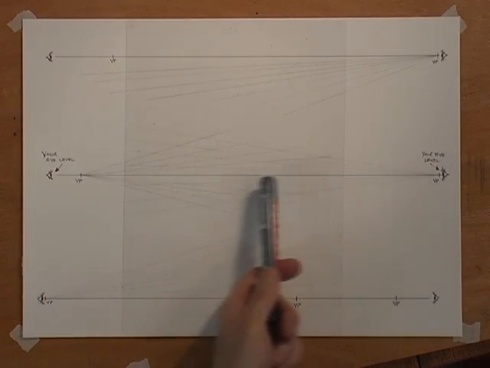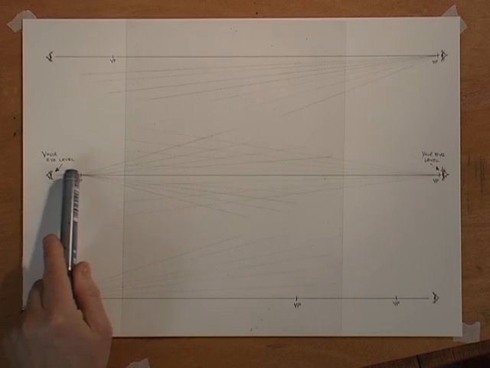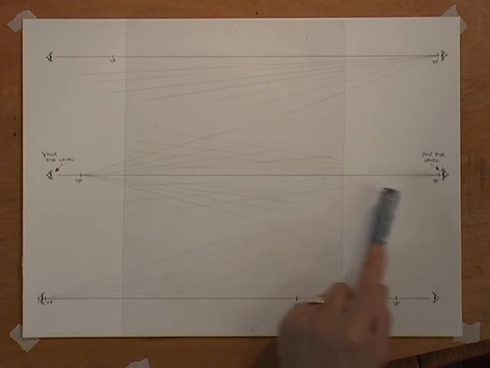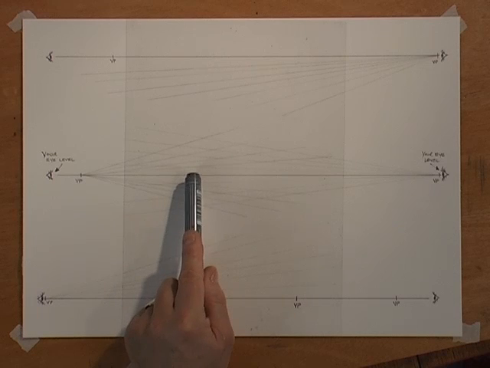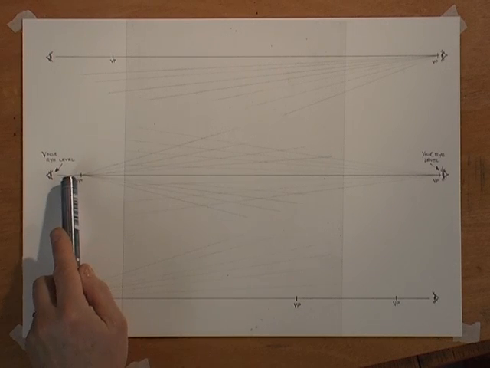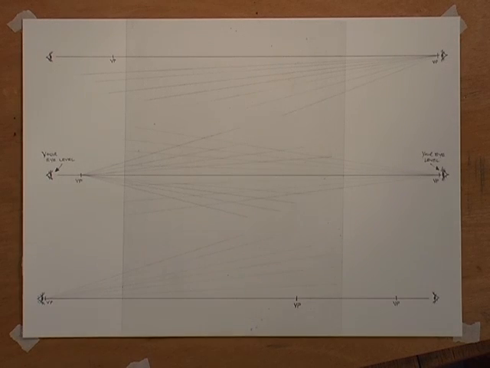Remember the eye level or the horizon line, that's the level at which you are standing or sitting or looking. So if you're 6 foot tall, anything that you're looking at in the distance, your eye level will be 6 foot off the ground. If you're standing on a ladder and you're 15 feet off the ground, then in the distance your eye level will rise accordingly, and that'll be 15 feet off the ground.